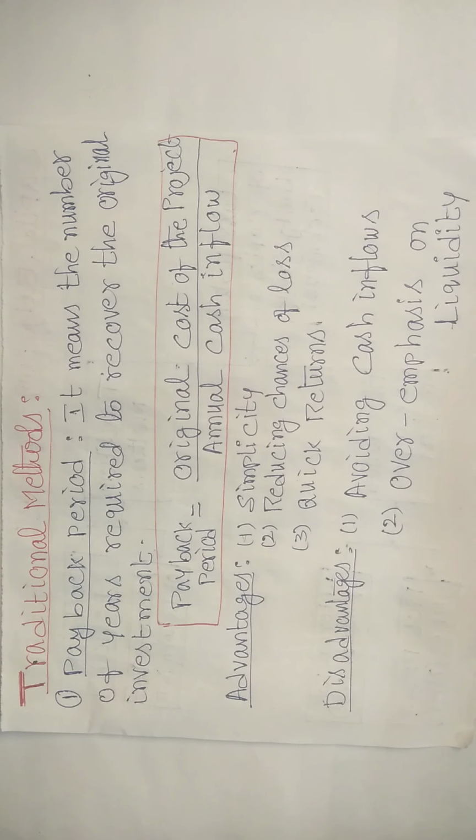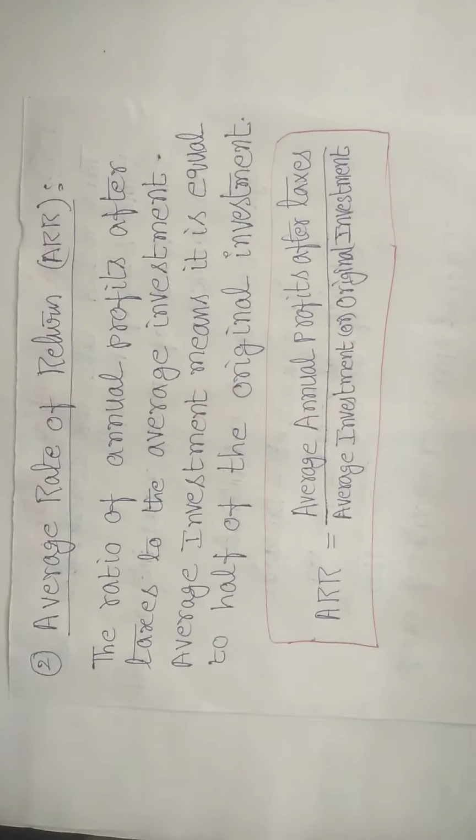Here, the company prefers projects which have a shorter payback period and quick returns, but it is ignoring excellent projects with a longer span and higher returns. So these are some of the disadvantages of the traditional method, that is payback period.